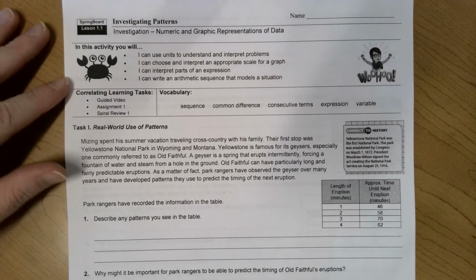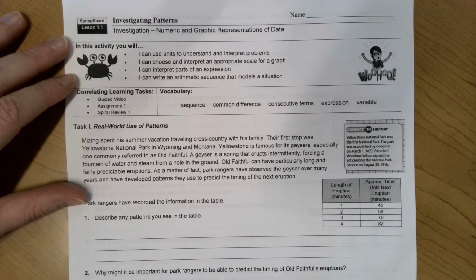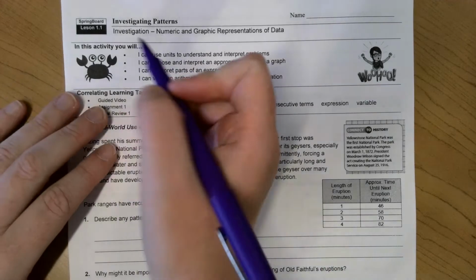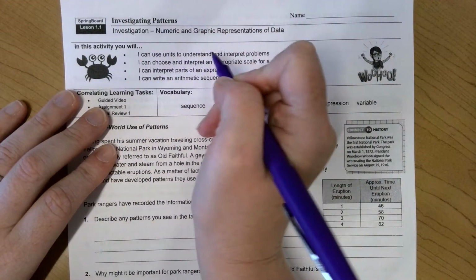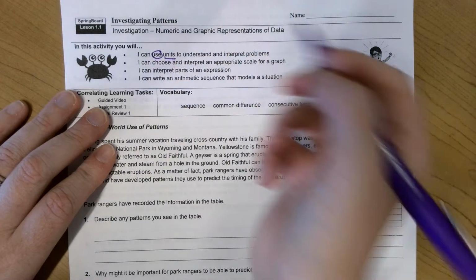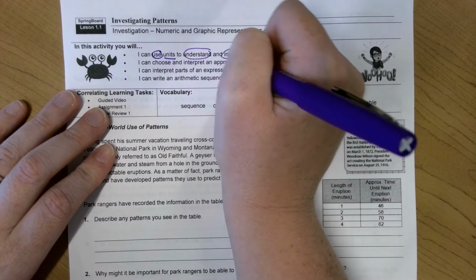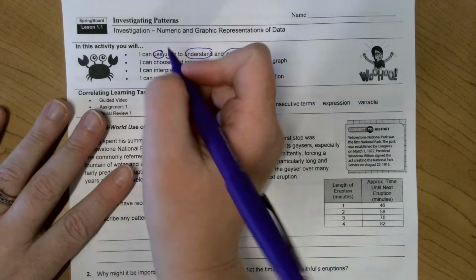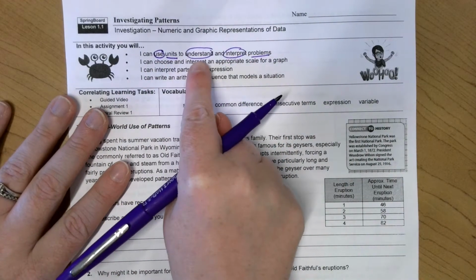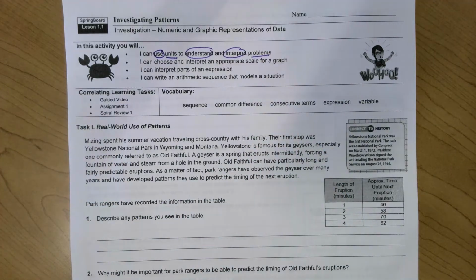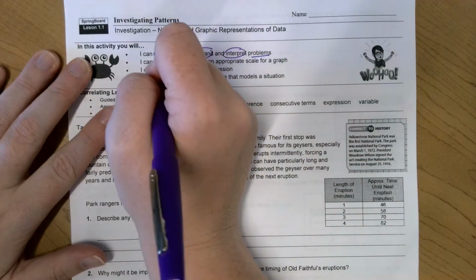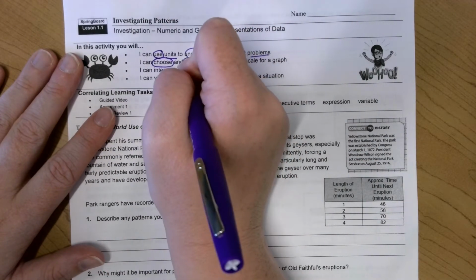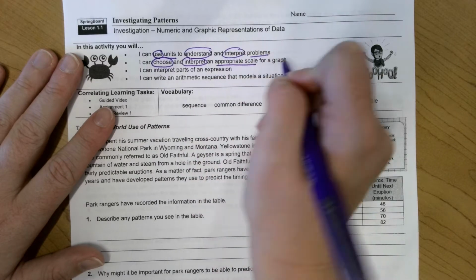So the first thing we're going to do is look at our learning targets. In activity 1, in lesson 1, our learning targets are that we can use units to understand and interpret problems. That's our first goal: we're going to be able to understand and interpret problems and use units of measurement to help us. So we're going to circle all the verbs and underline all the nouns. I know that sounds like an English class, but this will help you visualize, okay, this is what my end goal is. We're also going to be able to choose and interpret appropriate scales for a graph.